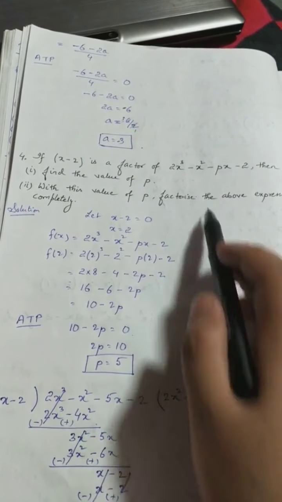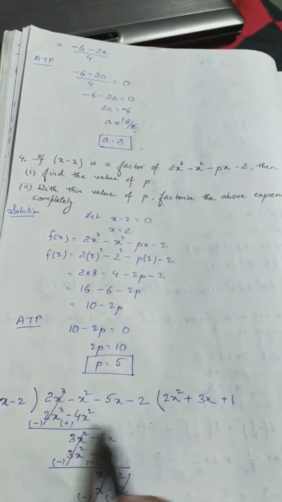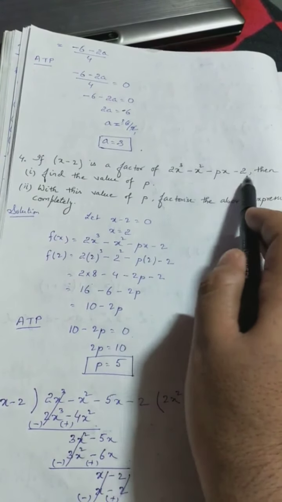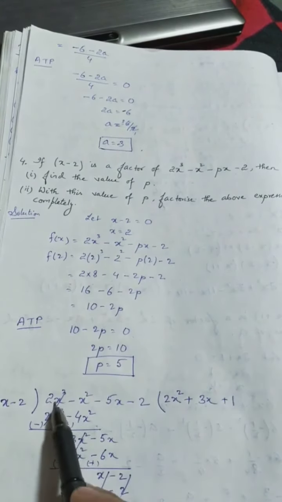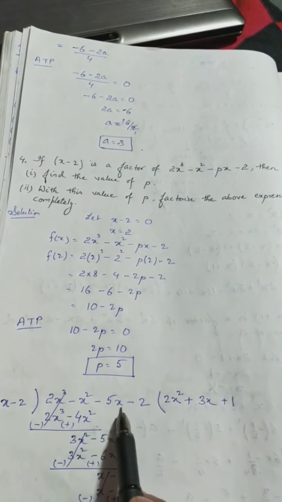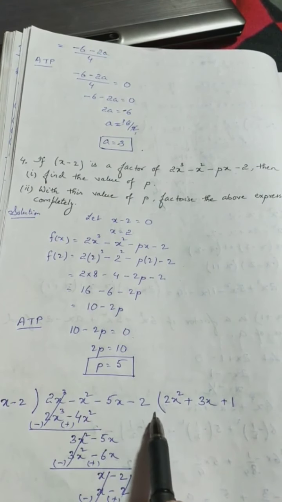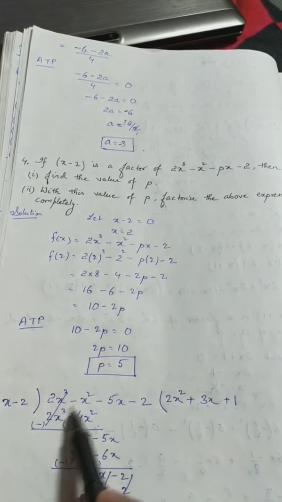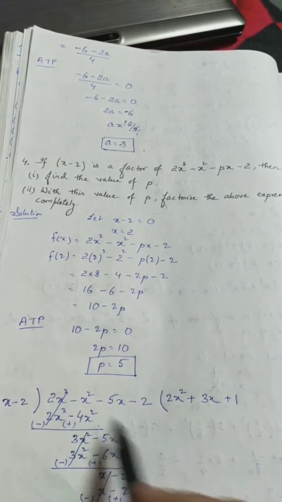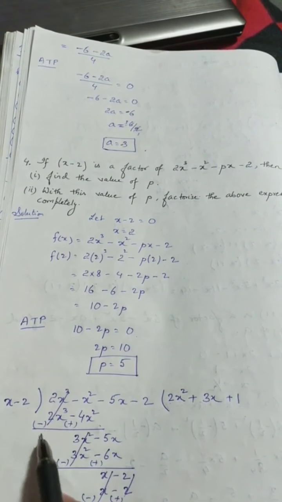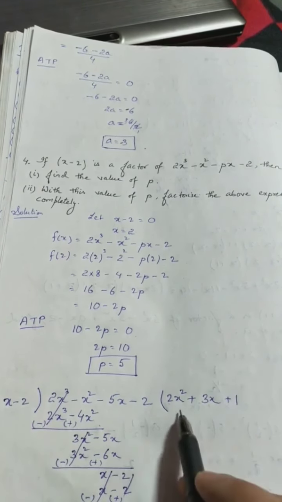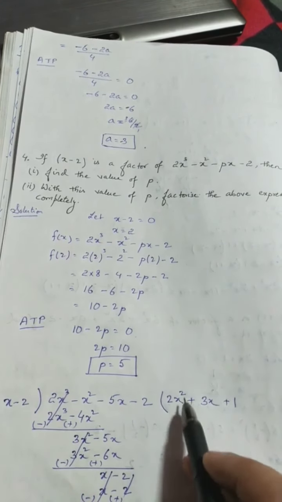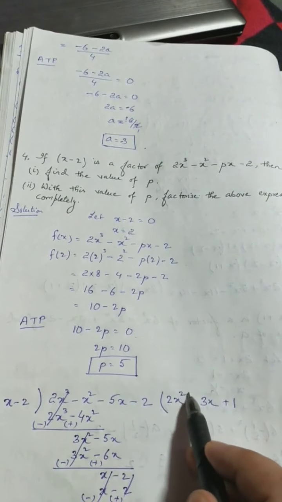Okay, now we have to factorize this expression. To factorize the expression, the first step is to divide this polynomial by its factor. So here the polynomial is 2x cube minus x square minus 5x minus 2. Now we'll divide this by its factor x minus 2. I hope you all can divide it by yourself. Now once we divide it by x minus 2 we get 2x square plus 3x plus 1. Next, since the power is 2, we have to factorize it further.